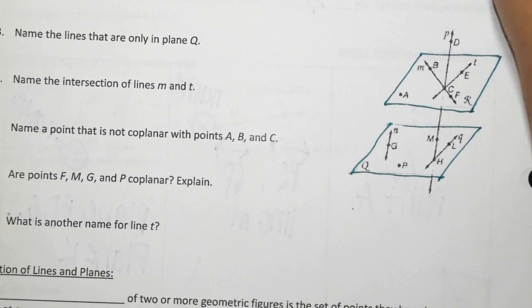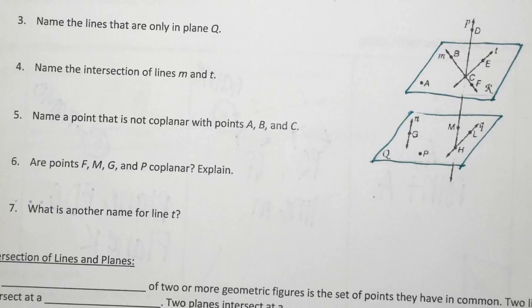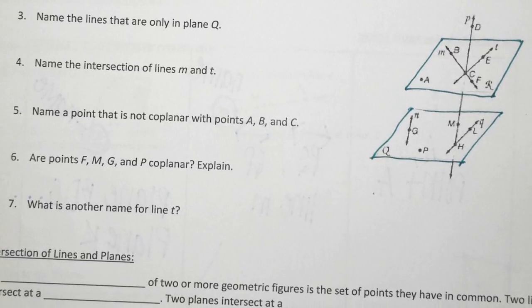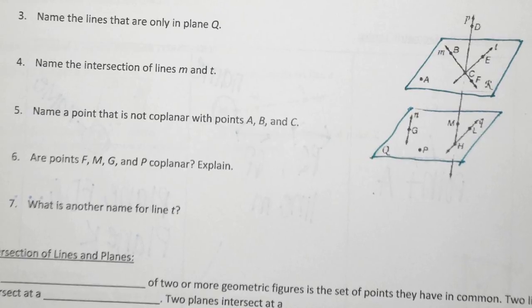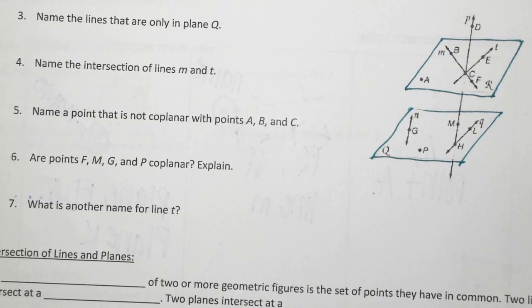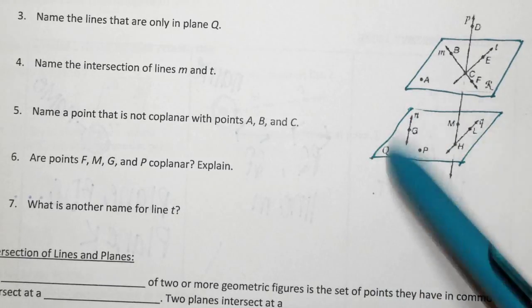All right, number 3. Christian, read number 3 for me. Name the lines that are only in plane Q. Here's plane Q, right?